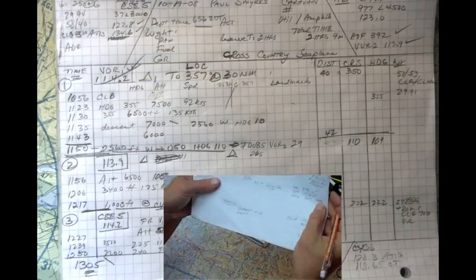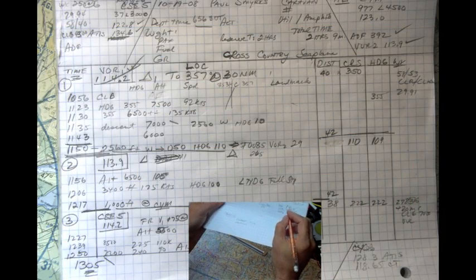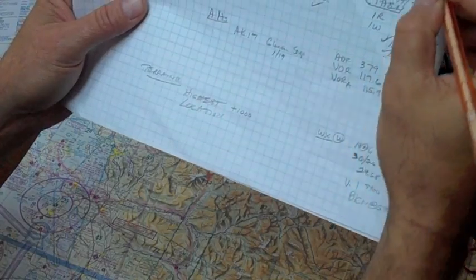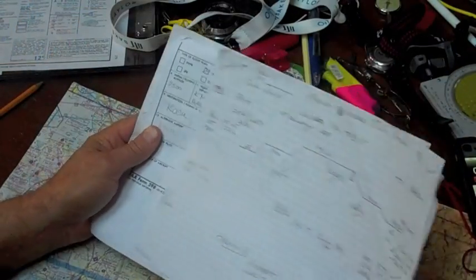So what I do here is I write down the frequencies, and once I've entered them into the radio on my aircraft, I make a check mark so I know, okay, that one's been entered in. So that's one way I've decided to do it.